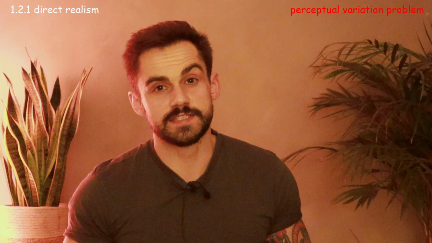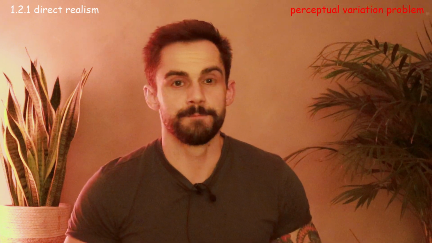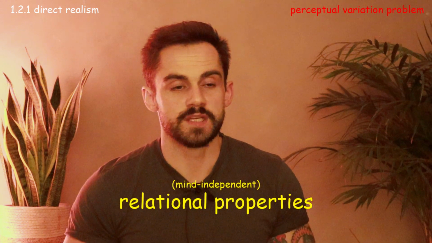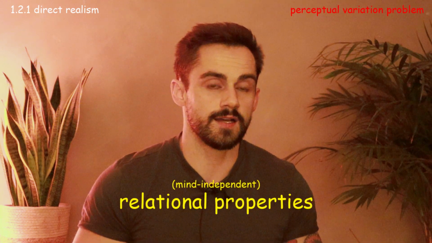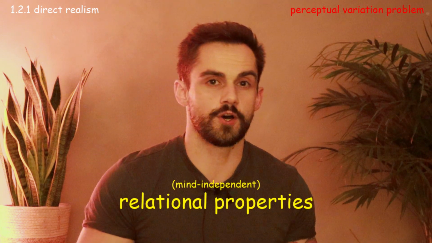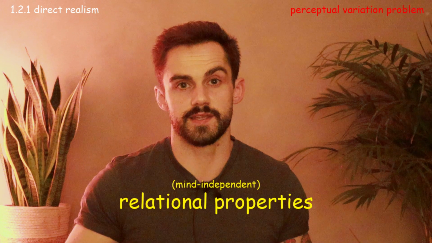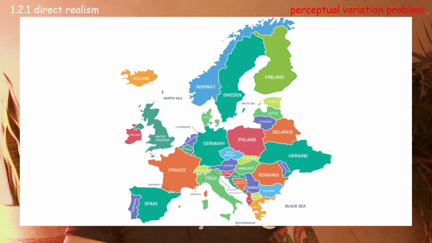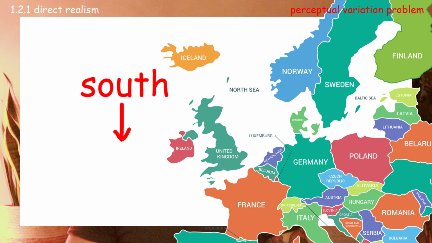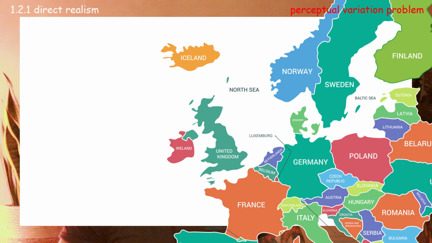One way direct realism can respond to perceptual variation, though, is to introduce the idea of relational properties. Relational properties are still mind-independent properties of objects. They're just properties that objects have relative to other things. For example, England has the mind-independent property of being south of Iceland. But this mind-independent southness isn't an absolute property of England. It's relative to a perspective in Iceland.